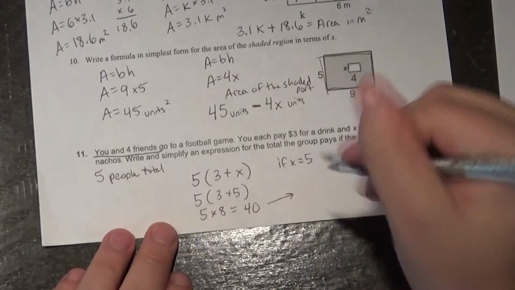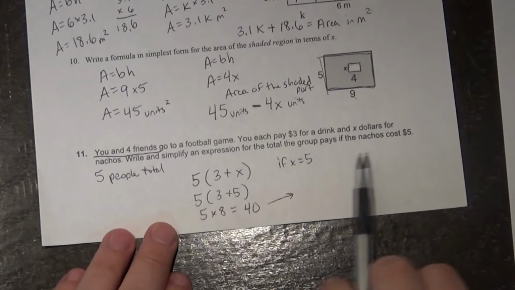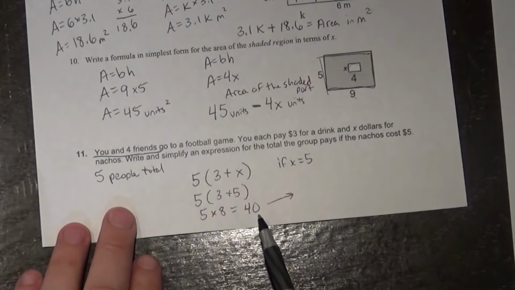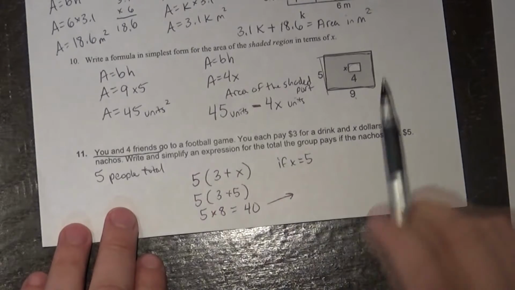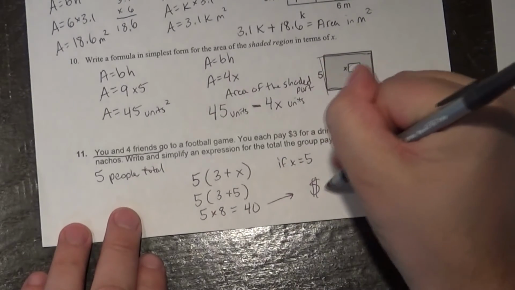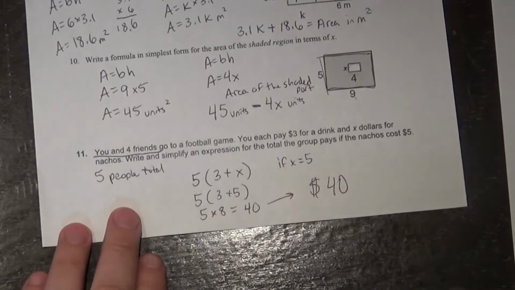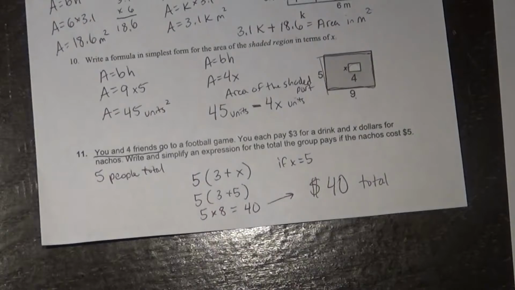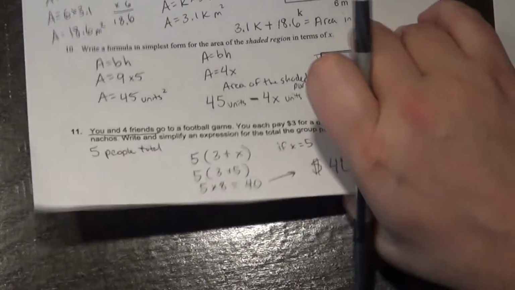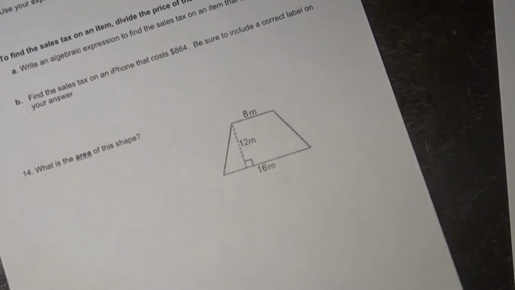So my answer here, I want to think about, what is my label? It says, write and simplify an expression for the total the group pays. So we're talking about $40. And I'll write total.